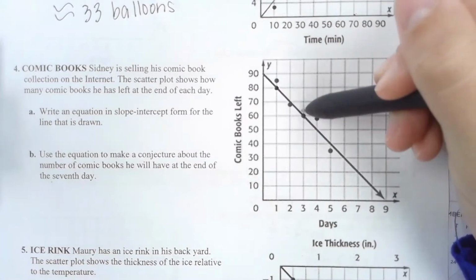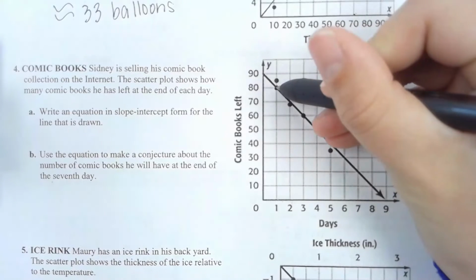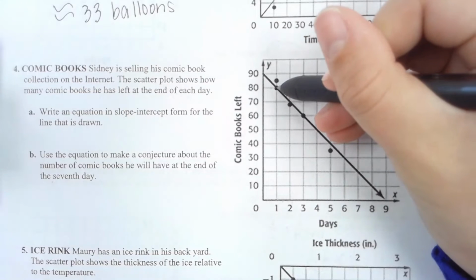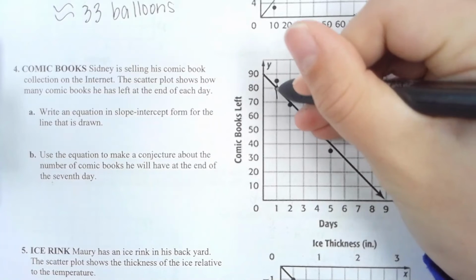So again, you're using the 2 points and you're following the formula of rise over run. And you always want to rise first, but notice here if I rise, I'm getting further and further away from my second point. So that means that I'm going to have to fall.